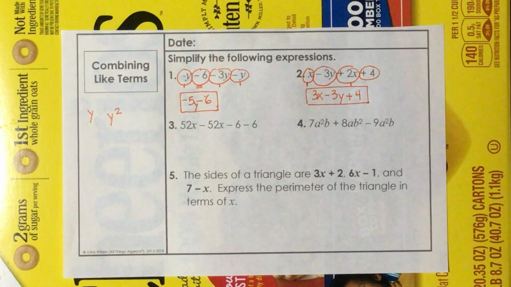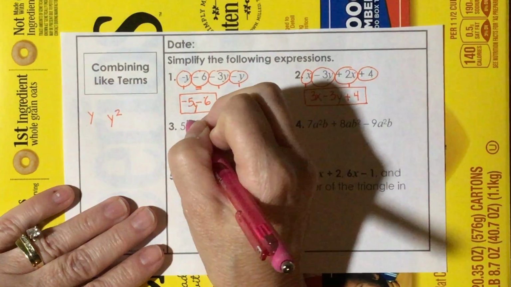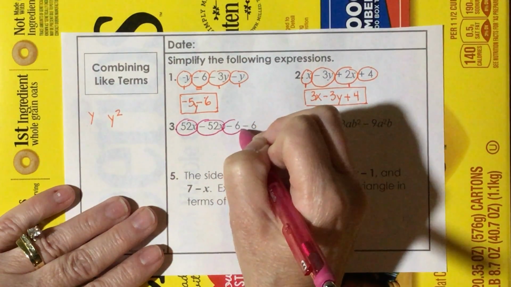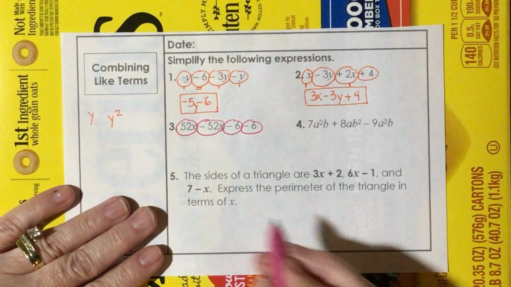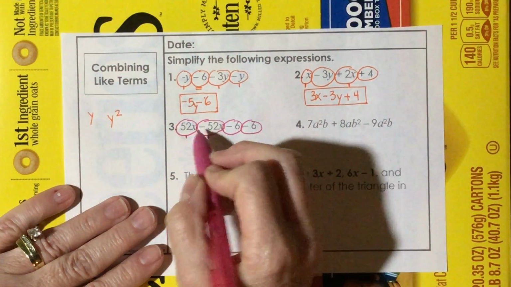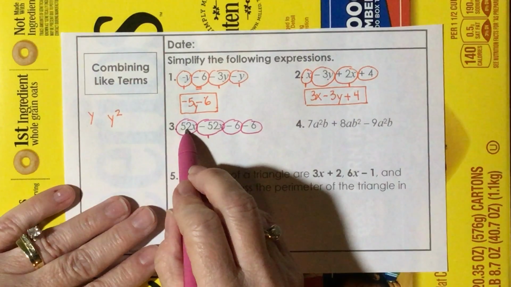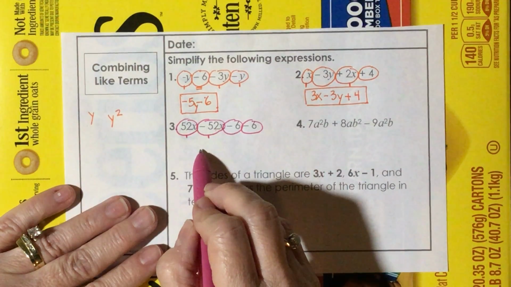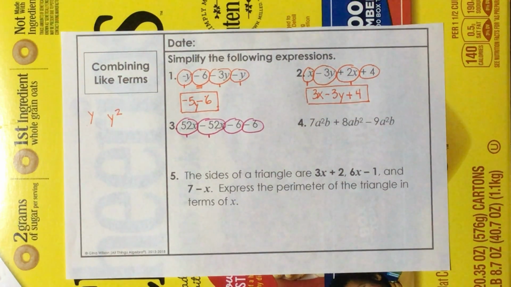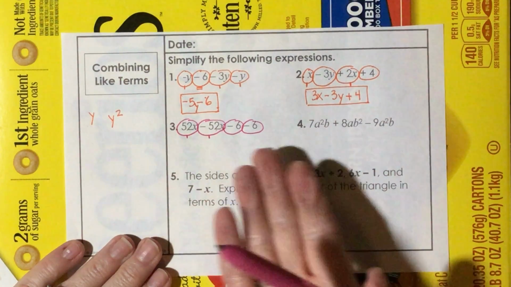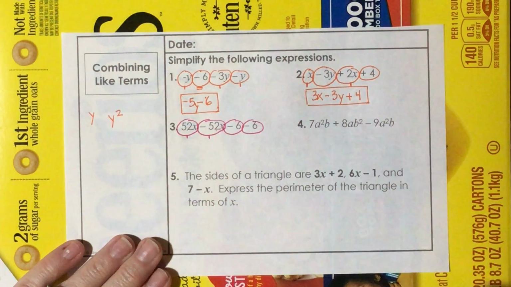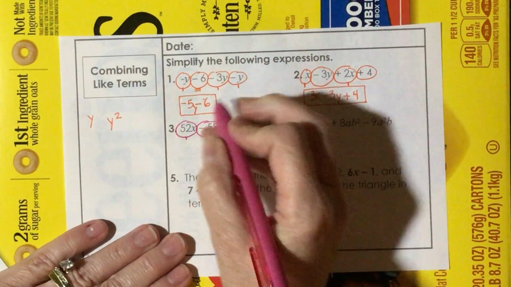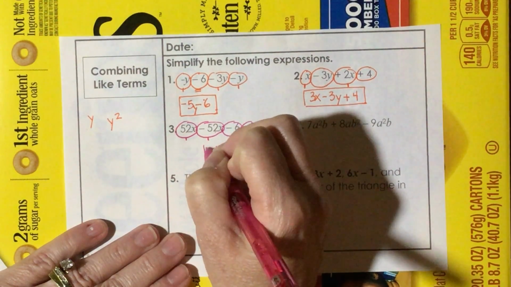All right, let's continue on finding those like terms. So let's go ahead and circle them. So which ones are alike? This term is like this term because they both have an x. So we have a positive 52x and a negative 52x, so that would leave us 0x. So we don't have to write x's down at all because there just aren't any more. Just like I won't write a z in the list. Why? Because there aren't any. There's 0 z's, and that's why they didn't write it. Okay, negative 6 and a negative 6 will give us negative 12.